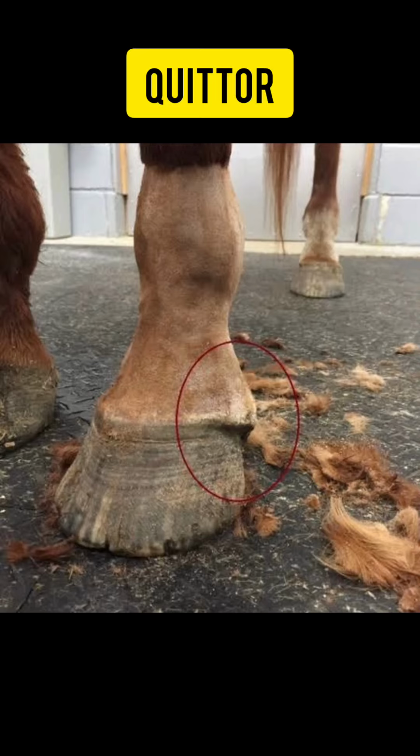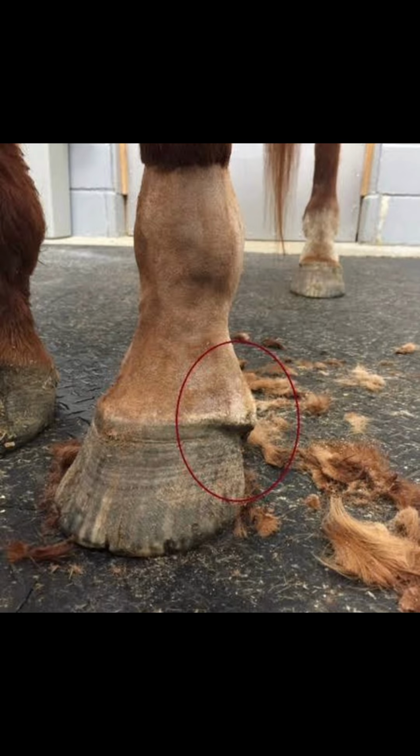Quittor. Quittor is a condition resulting from necrosis of the lateral cartilage and is noticed by the presence of sinus openings in the coronet region. The fore or hind feet may be affected.